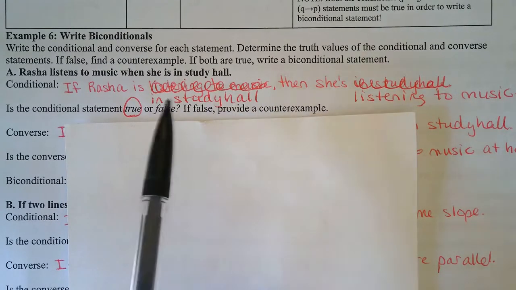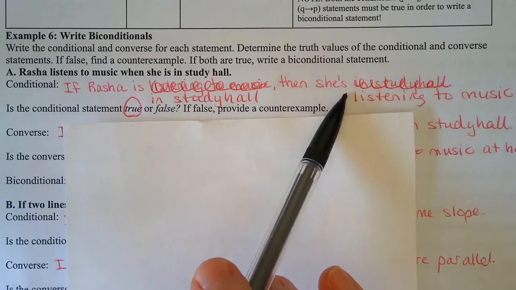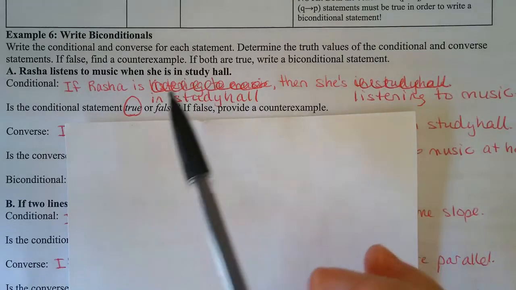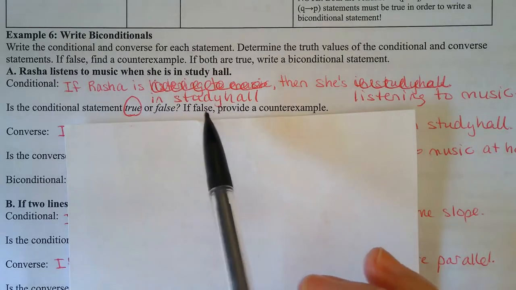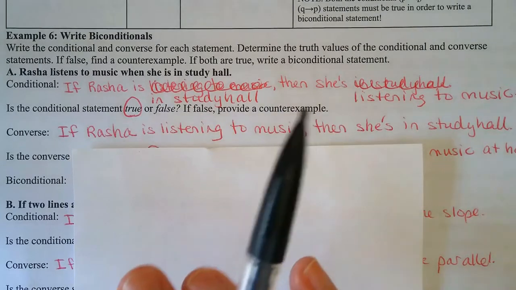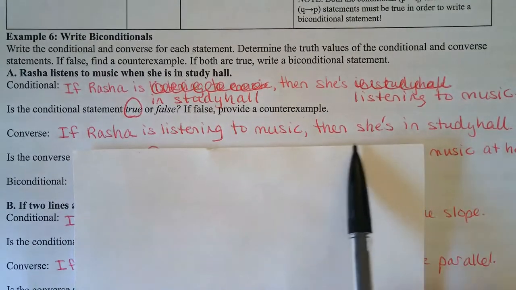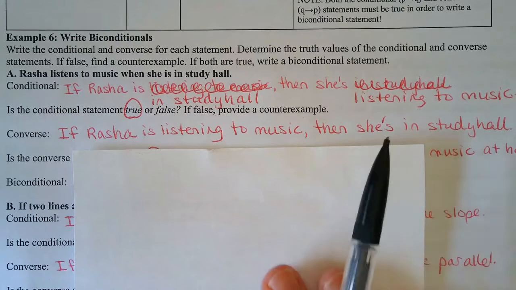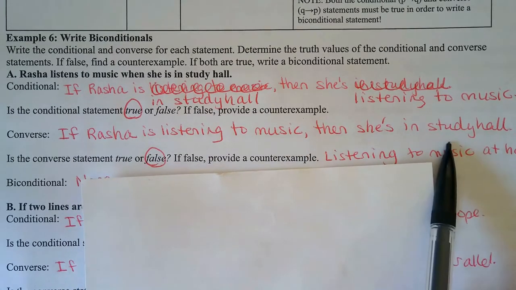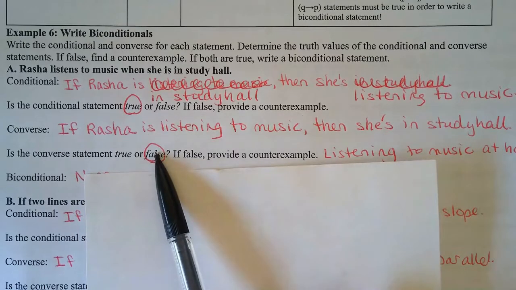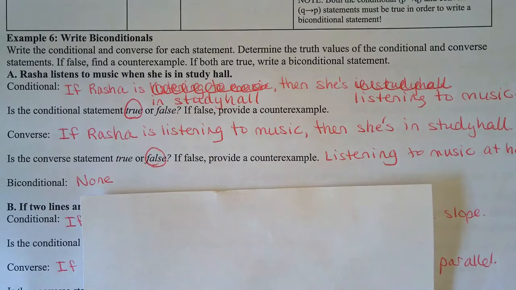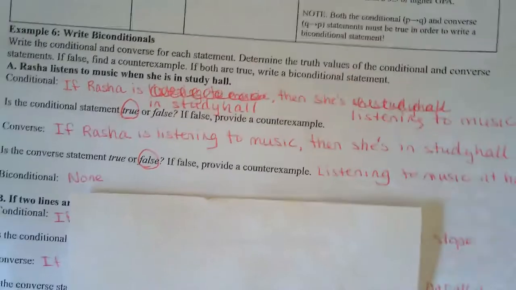I also could understand that it could be false. Just because she's in study hall doesn't matter if she's listening to music. So I don't particularly like this example, but I could understand why it could be either way if you were able to provide a good explanation. But the book kept it true, so that's how we're going to have it. Converse, if Rasha is listening to music, then she's in study hall. That is false because I could be listening to music somewhere else besides study hall. So since this one was false and the other one was true, we would not be able to write a biconditional. So both of them would have to be true in order for you to do it.